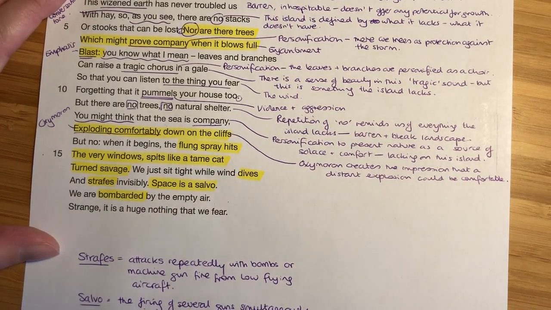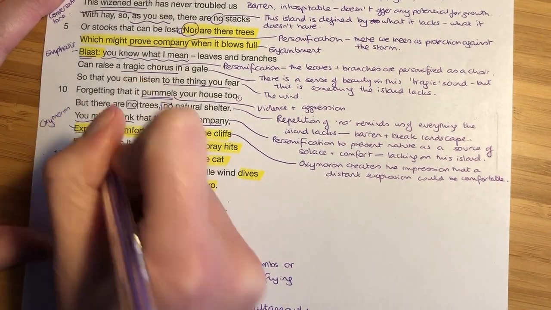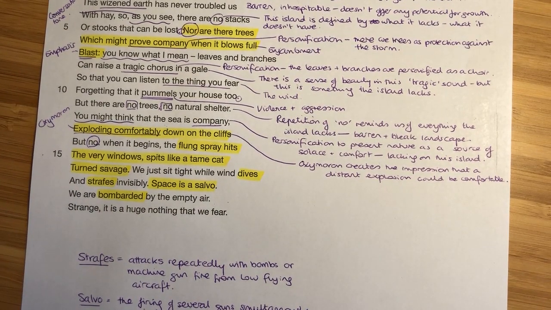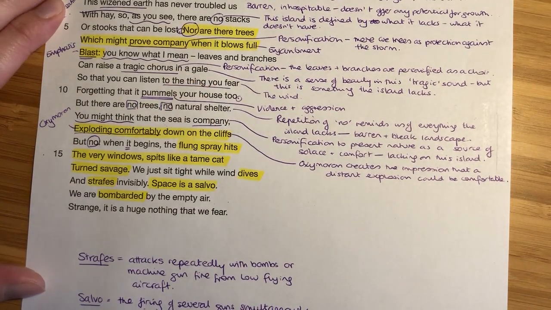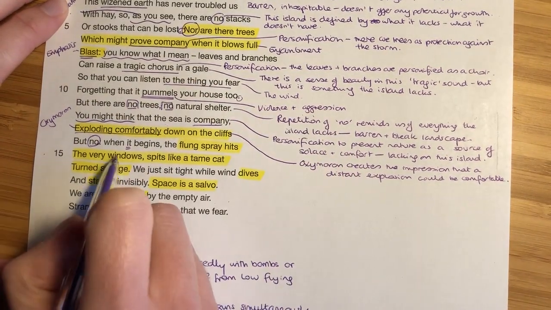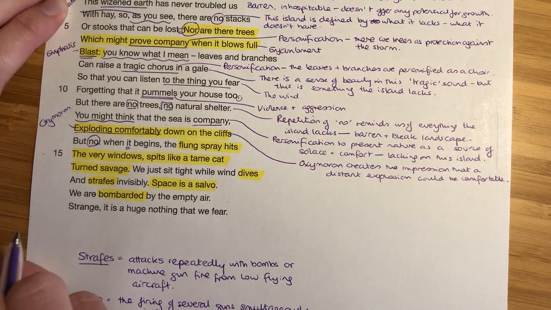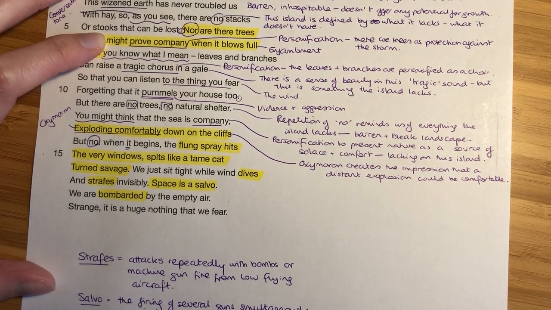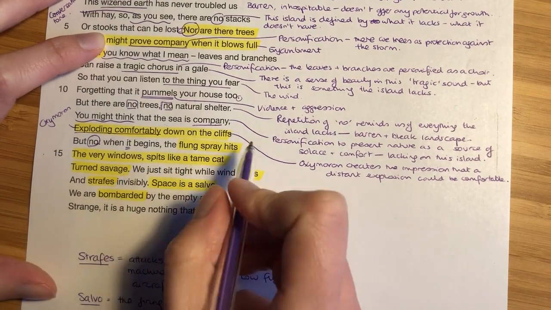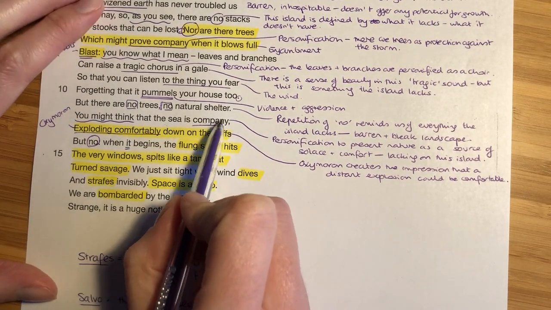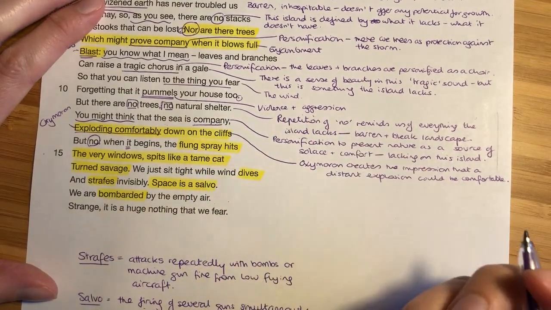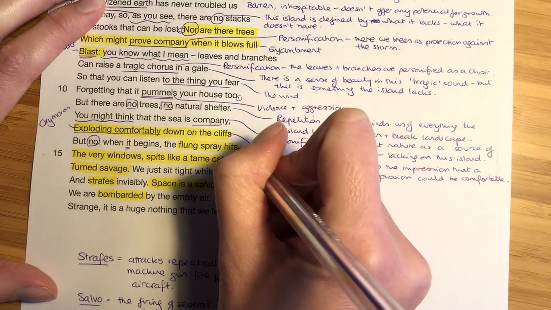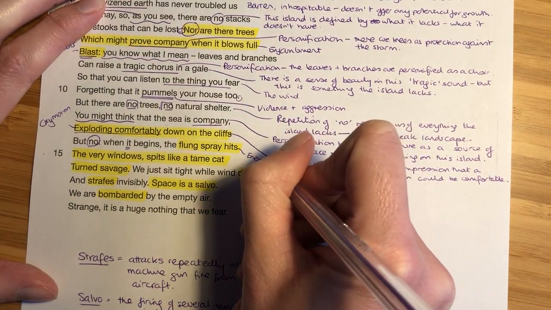And then again, he contradicts that idea. But no trees, no shelter. No, you're wrong. The sea isn't company when it explodes comfortably down on the cliffs. When it begins, it being the storm, the flung spray hits the very windows, spits like a tame cat turned savage. So the flung spray, this water that's conjured up from the sea, splashing up against the cliffs, it hits the very windows. So the sea here, which a moment ago was described as being a potential source of company, is now also presented as this enemy. The flung spray hits the very windows, so it's another enemy force.